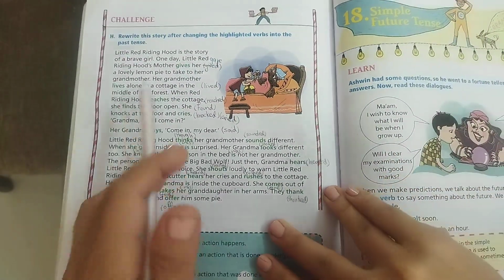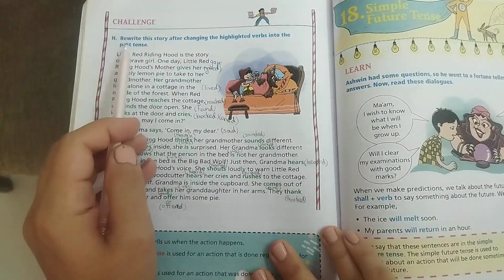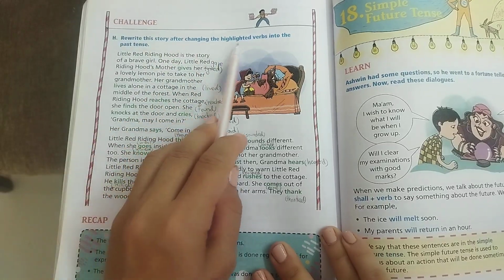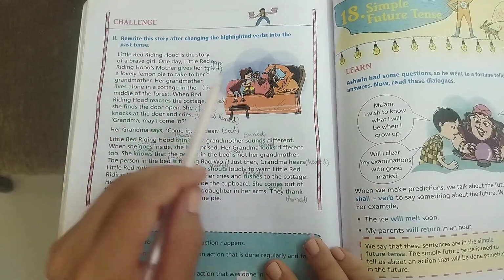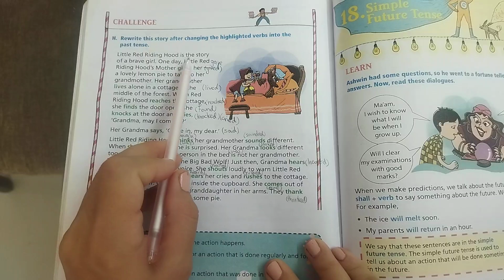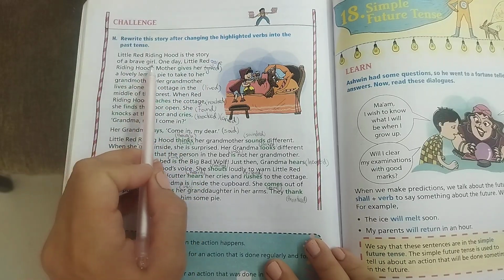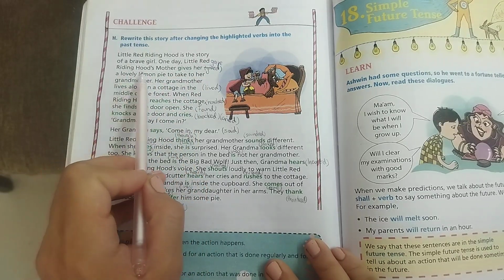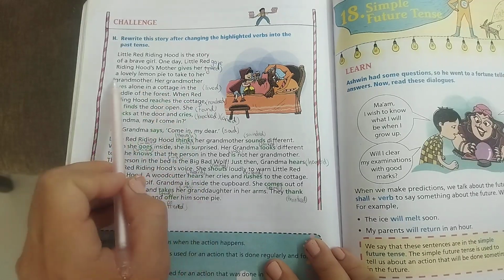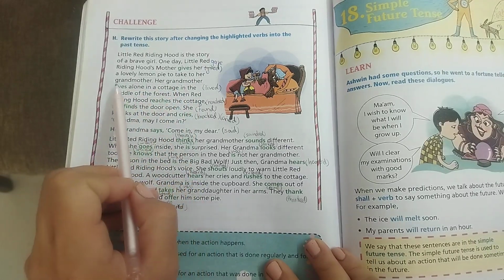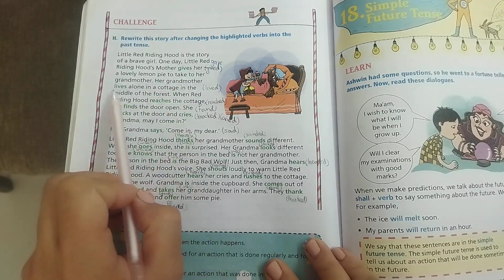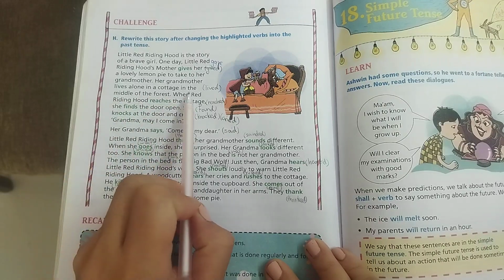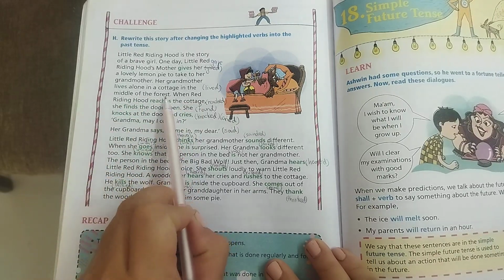Now challenge time. Rewrite the story after changing the highlighted verbs into the past tense. Little Red Riding Hood is the story of a brave girl. One day, Little Red Riding Hood's mother gave her a lovely lemon pie to take to her grandmother. Her grandmother lived alone in a cottage in the middle of the forest.